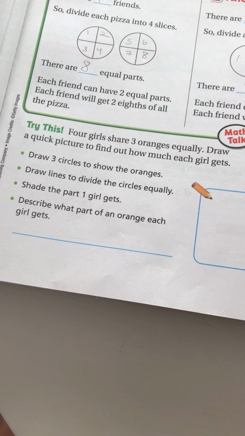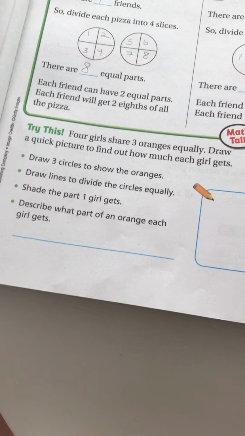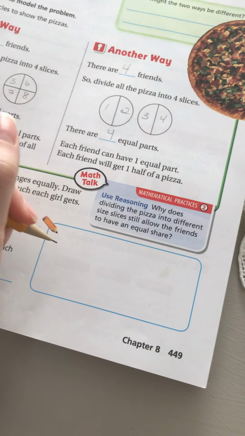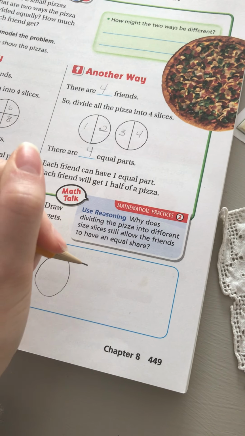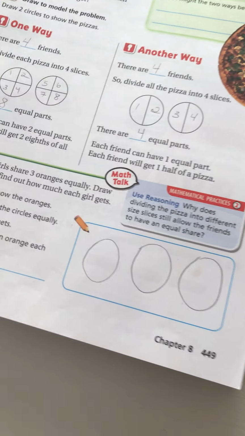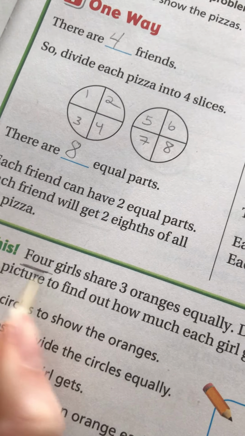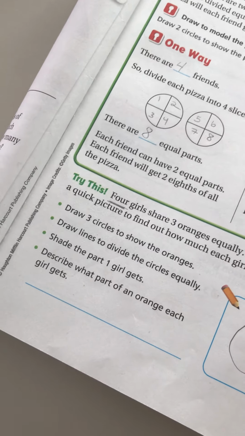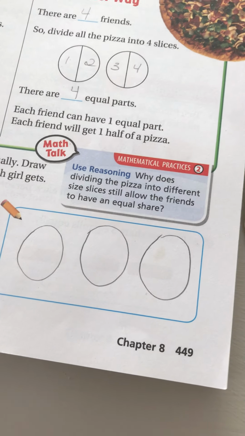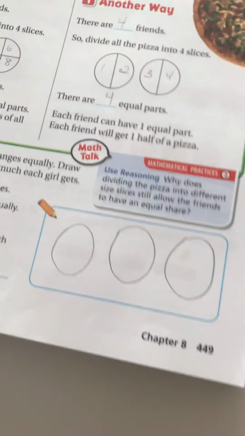All right, moving down to try this. 4 girls share 3 oranges equally. Draw a quick picture to find out how much each girl gets. Step 1 says to draw 3 circles to show the oranges. All right, got it. So let's do that. There are my 3 circles. Now, again, we want to underline those key numbers. We have 4 girls here, and we only have 3 oranges, so we can't give them each one. However, we could split each orange up, and then we'll have plenty to choose from.